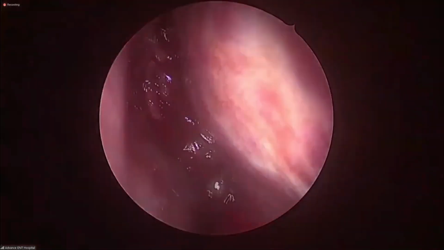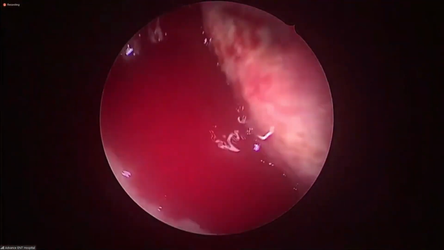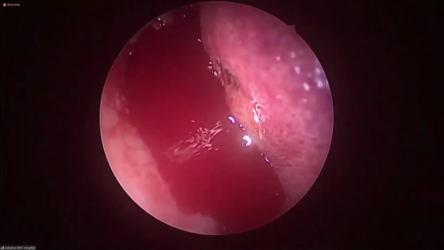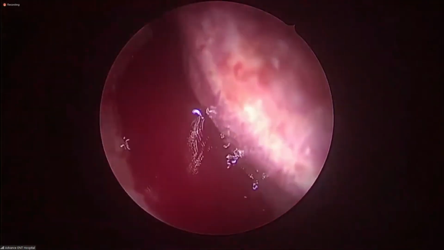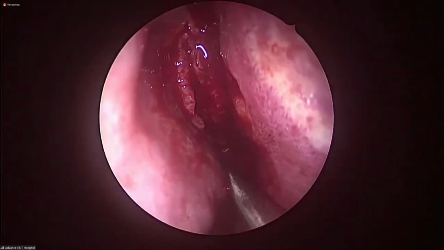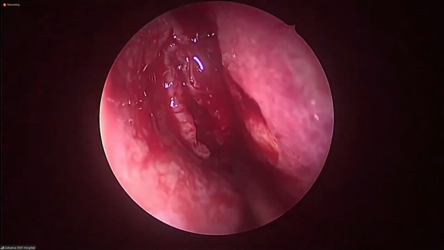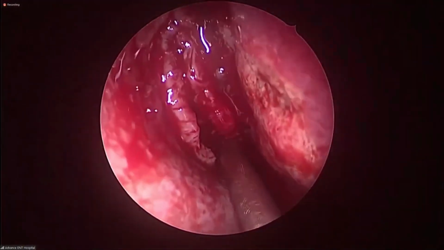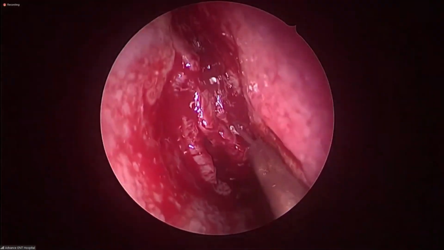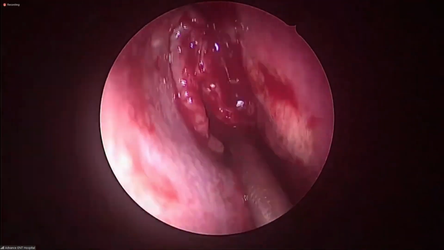Challenge persists with inflammation, difficult situation. There's no suction. Like that. See this? Yes, sir. Bleeding will be a problem in this case. No problem.